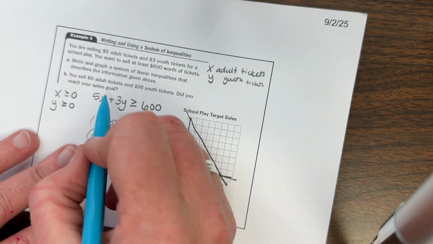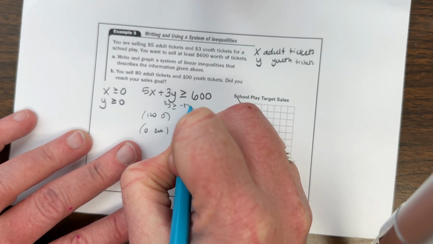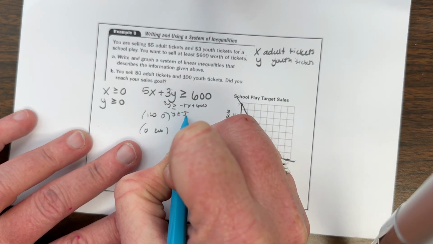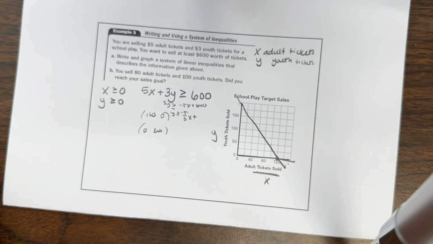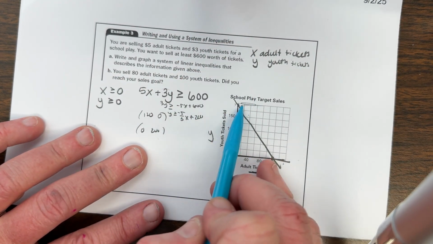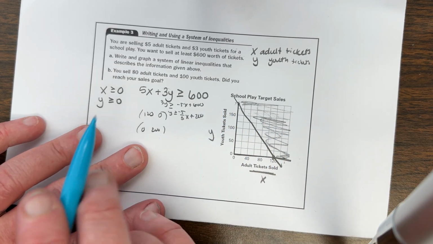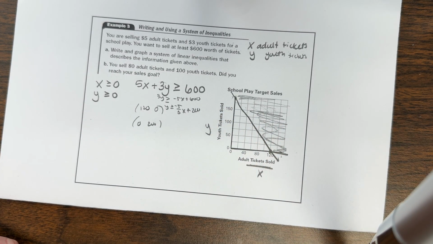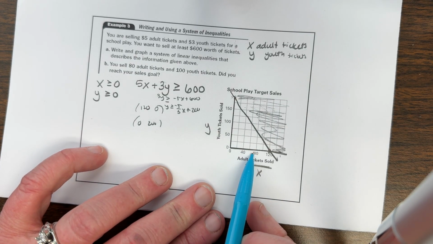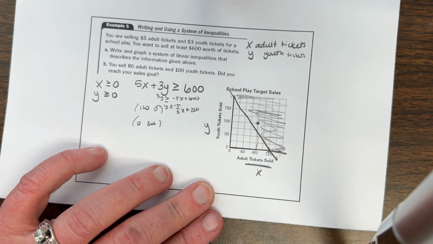So if we solved 3y greater than or equal to negative 5x plus 600, y greater than or equal to negative 5/3 x plus 600 divided by 3, 200, which makes sense, and y is greater, so actually that part's shaded. 200 down 5 over 3. Okay, so you sell 80 adult tickets and 100 youth. 80 and 100. Did you reach your sales goals?